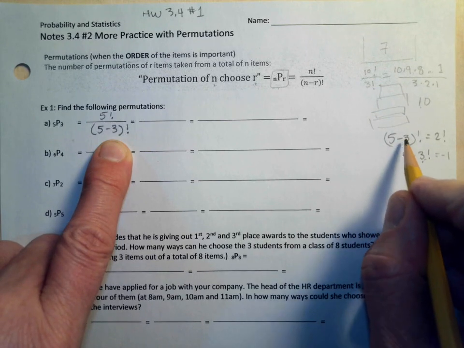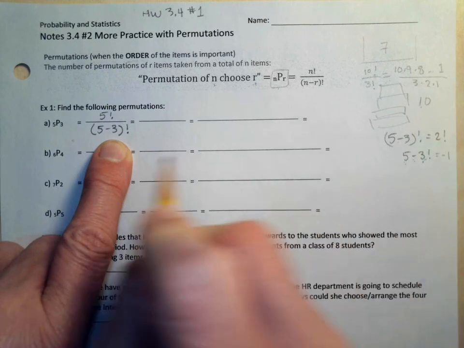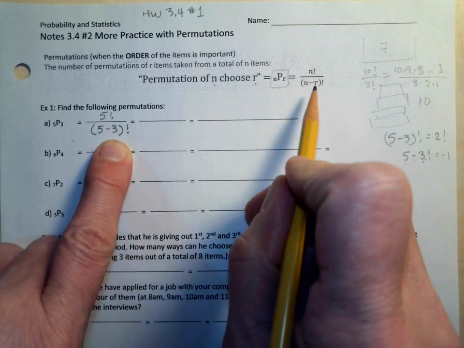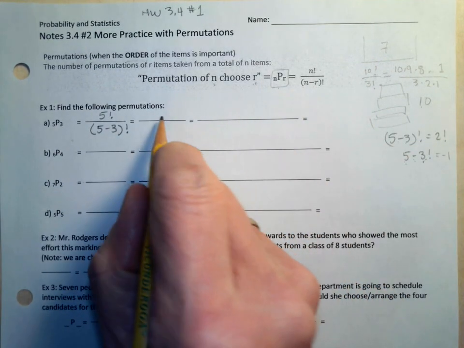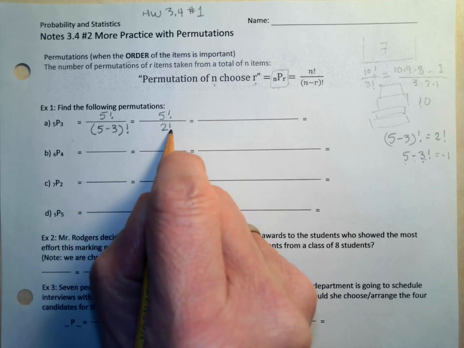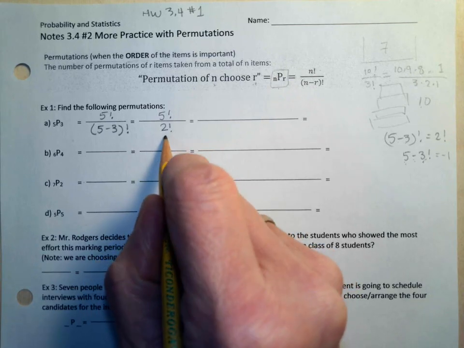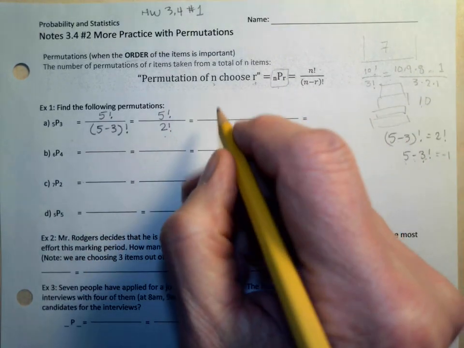We mean 5 minus 3, that quantity, whatever it is, and we're going to take the factorial of it. So make sure you have parentheses around that denominator. Okay, so that means 5 factorial over 2 factorial. And again, you might not write it like this. You might just jump to this step. That's fine. And then we want to write it out.